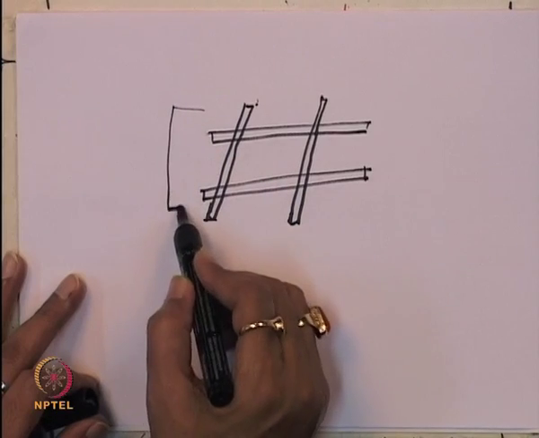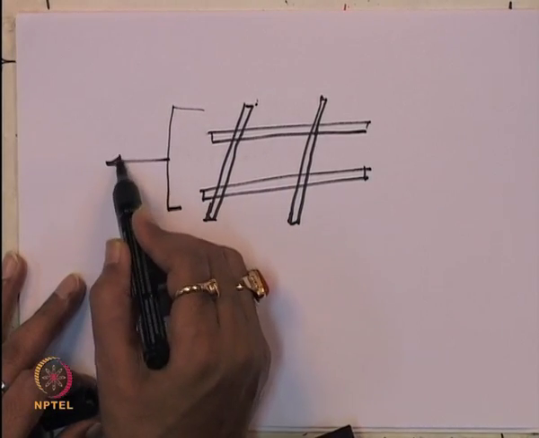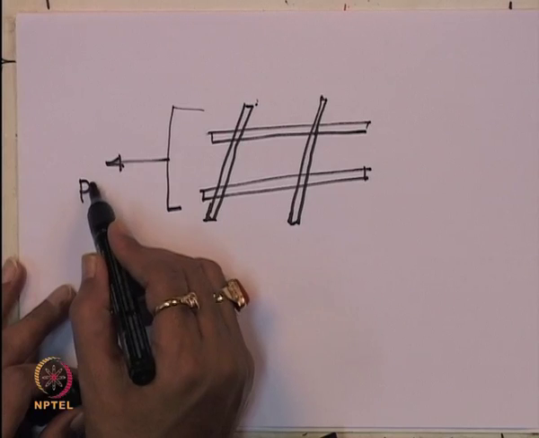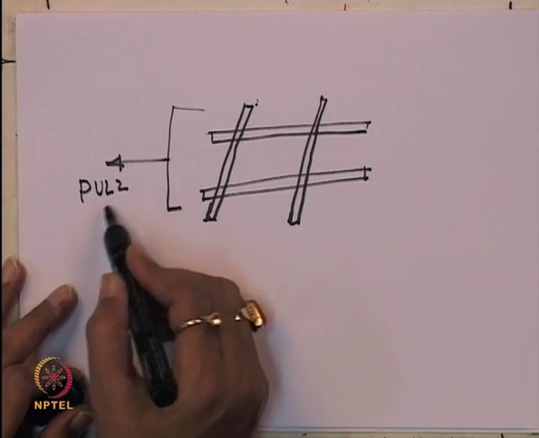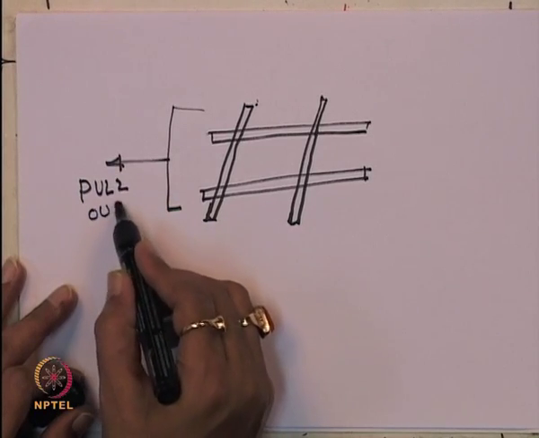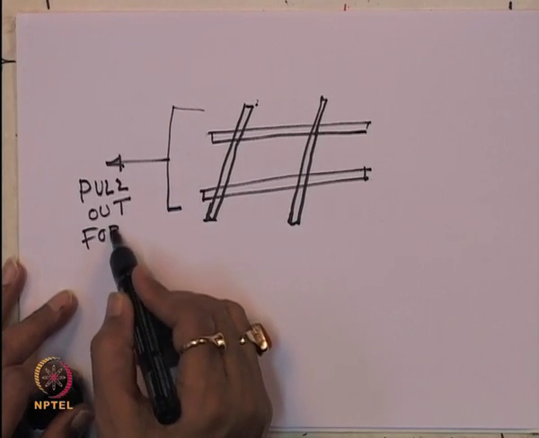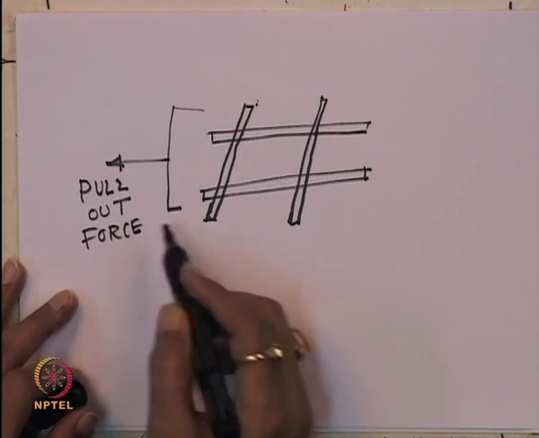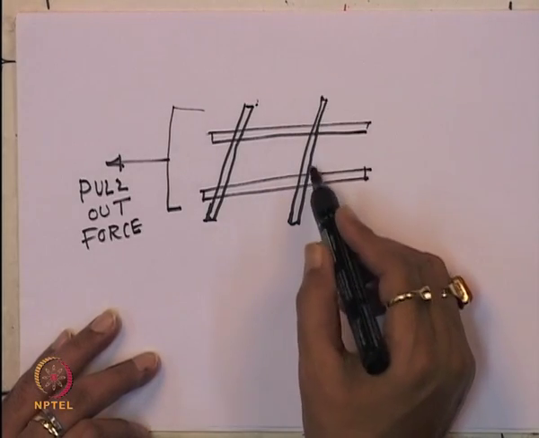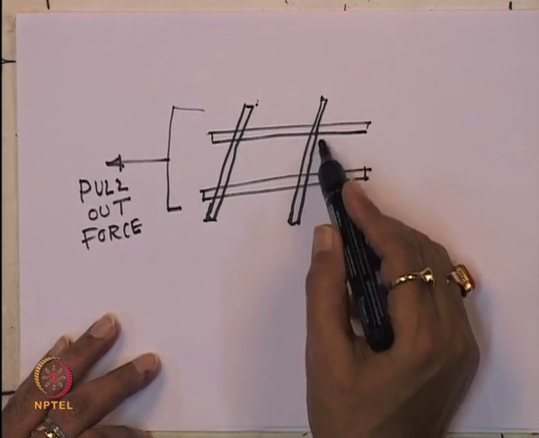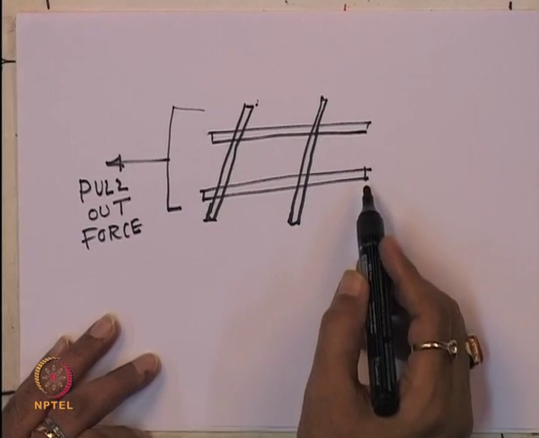And the whole thing, you are putting a pull-out force. And geogrid material has a transverse rib and also a longitudinal rib.